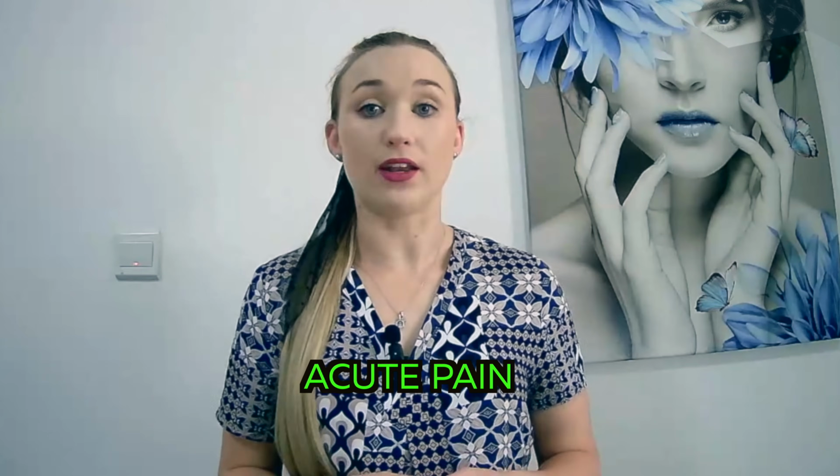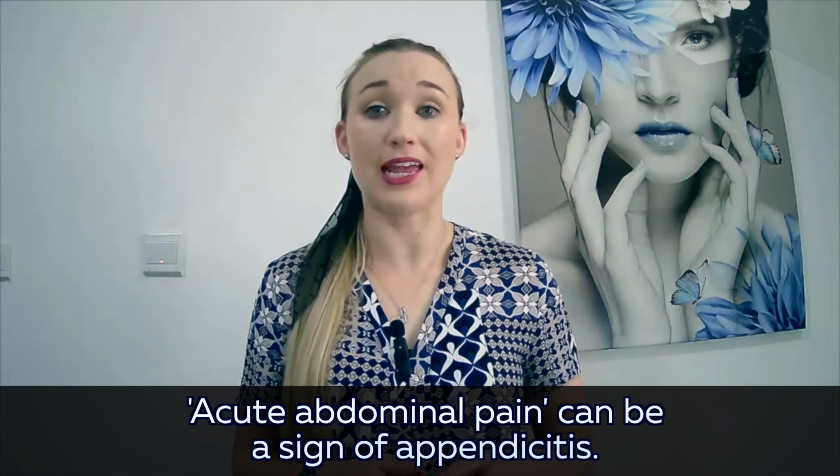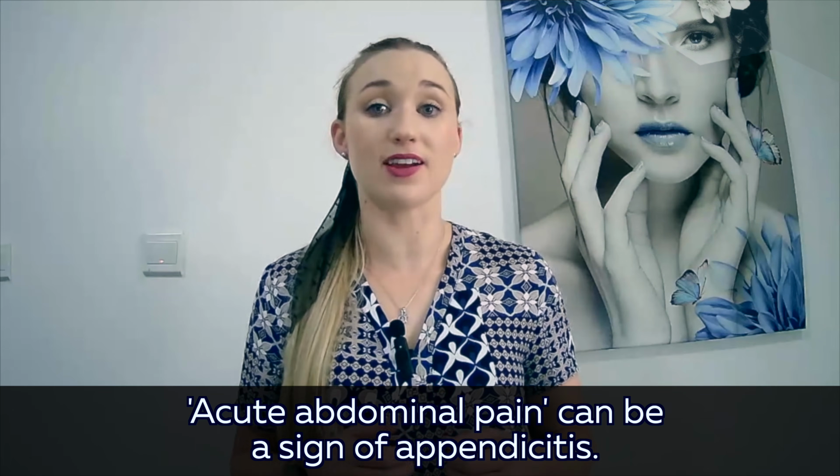Let's start with common symptoms, which are signs of illness or injury that patients experience and report. Pain. Acute pain, sharp, severe pain that comes on suddenly. For example, acute abdominal pain can be a sign of appendicitis. Chronic pain, persistent pain that lasts for weeks, months, or even years.